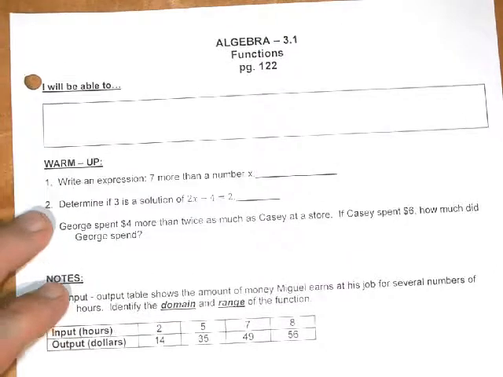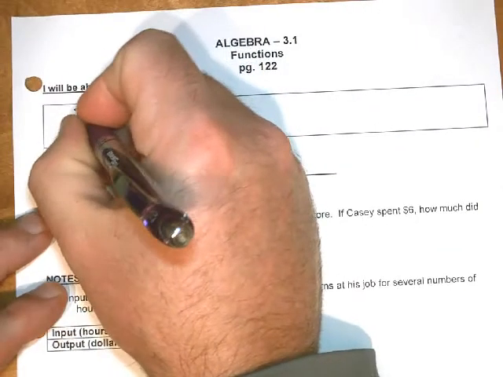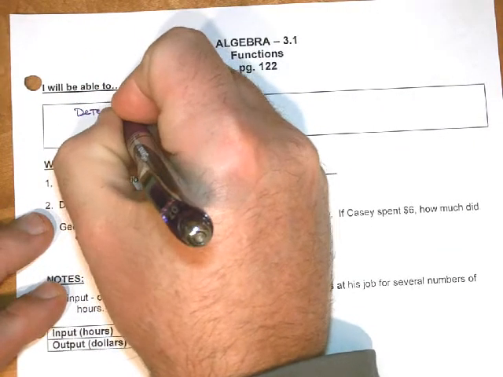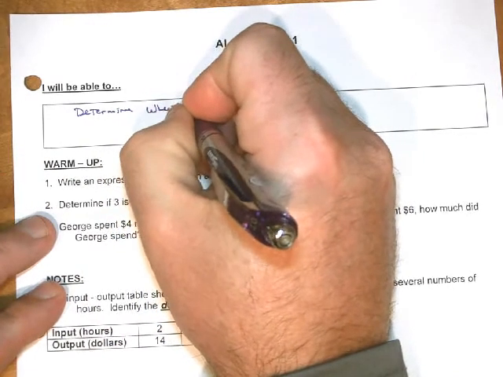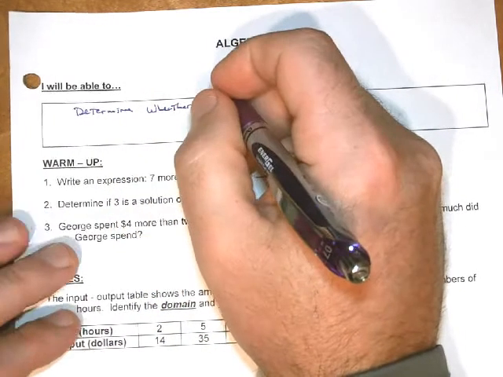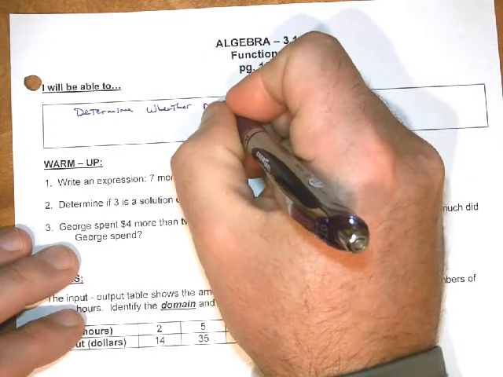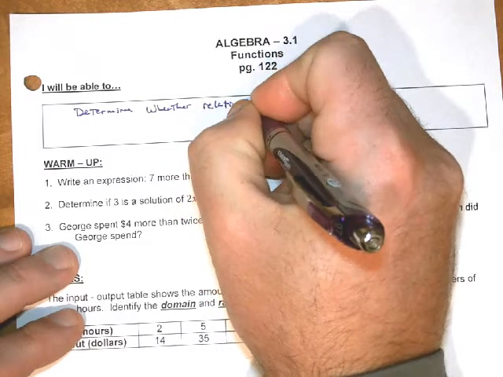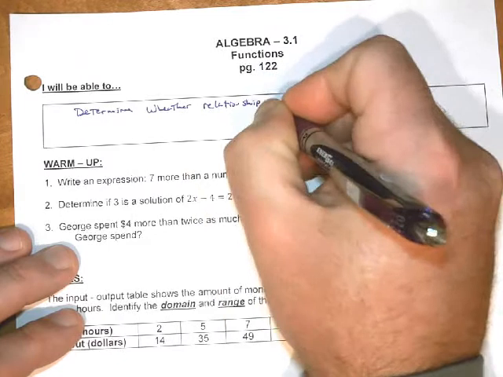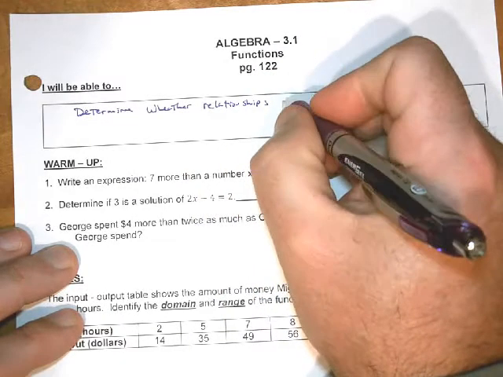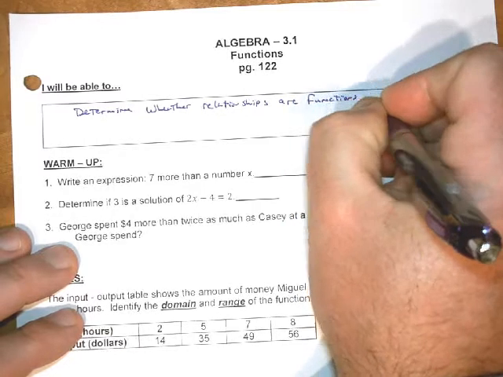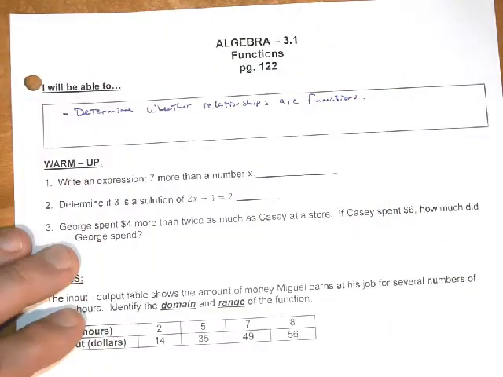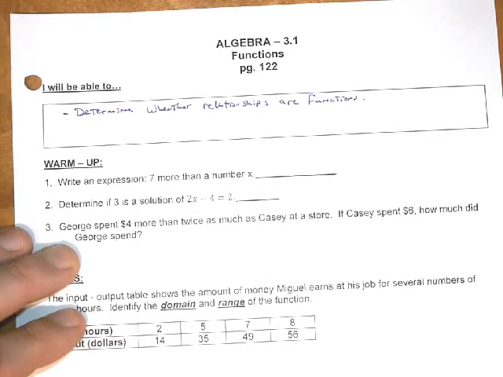So from this section here, you're going to determine whether relationships are functions. That's one thing that we're going to focus on. So determining whether our relationships that we're going to see here are functions.